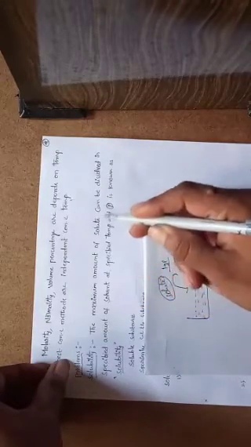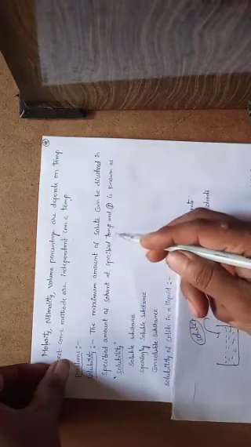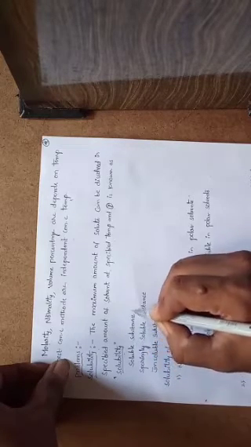Solubility means the maximum amount of solute that can be dissolved in a specified amount of solvent at a specified temperature and pressure. Based on solubility, substances are classified into three types: soluble substances, sparingly soluble substances, and insoluble substances.